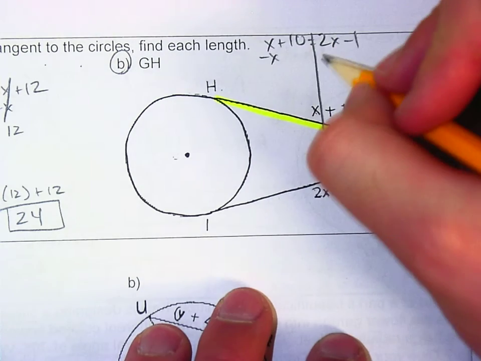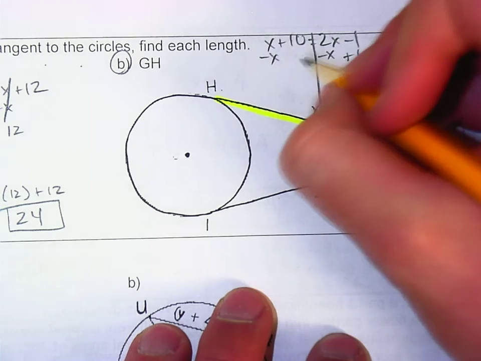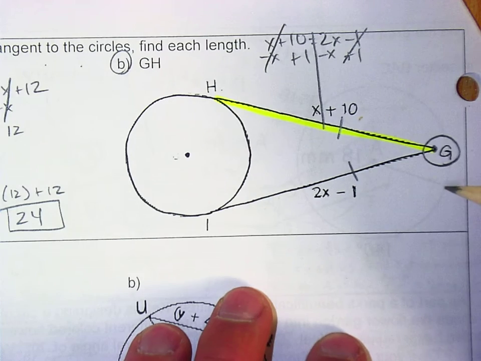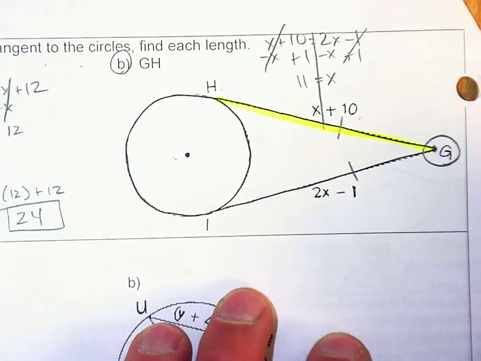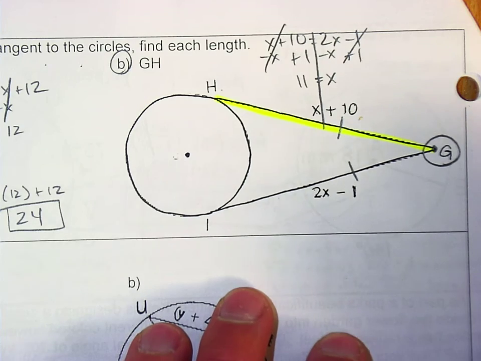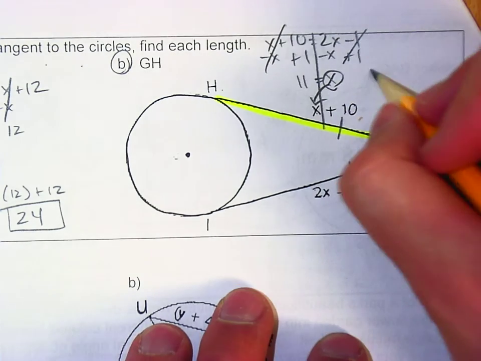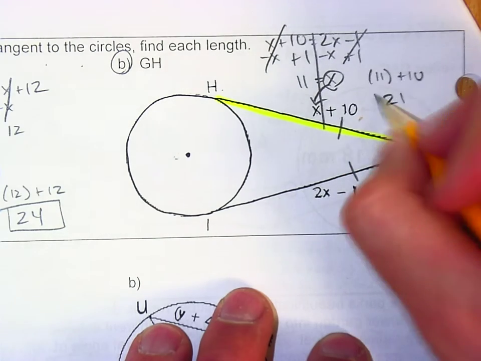Okay, we're going to subtract the x over here. Okay, and then we're going to move the non-x terms to the left. So we get 1x left, and 10 plus 1 is 11. So x is 11, and then we just plug it back in. So 11 plus 10 is just 21.